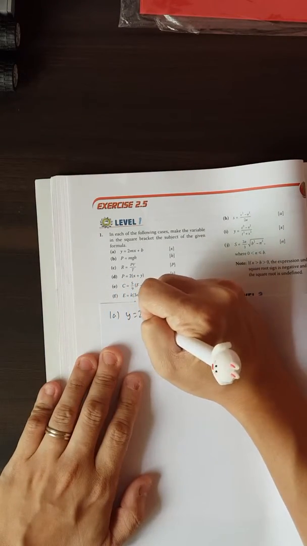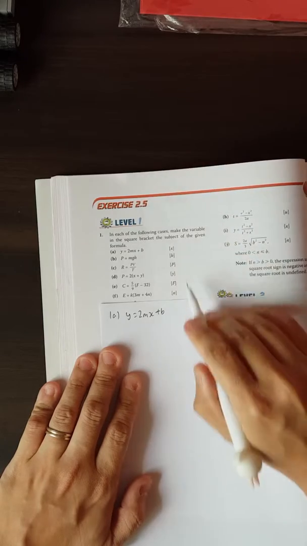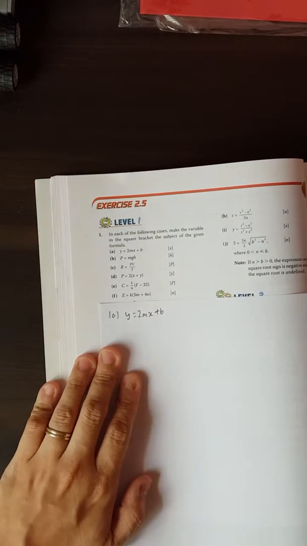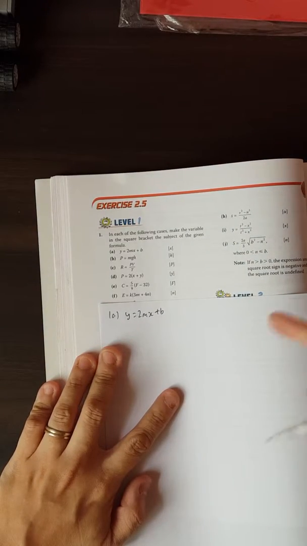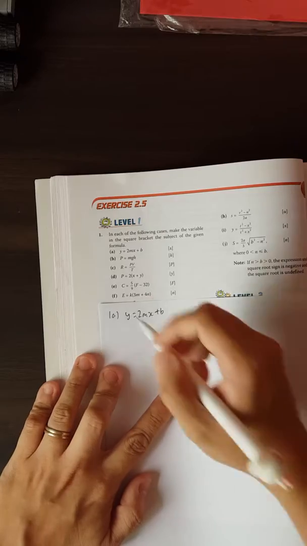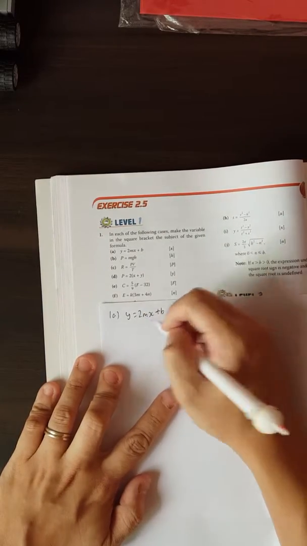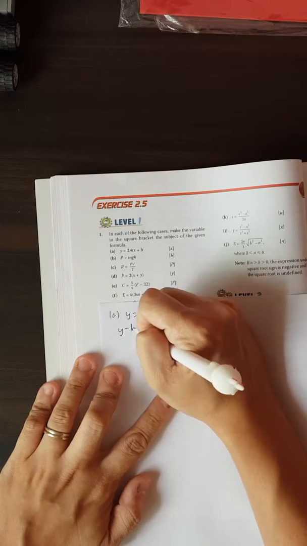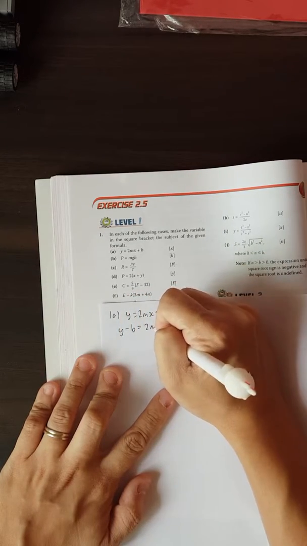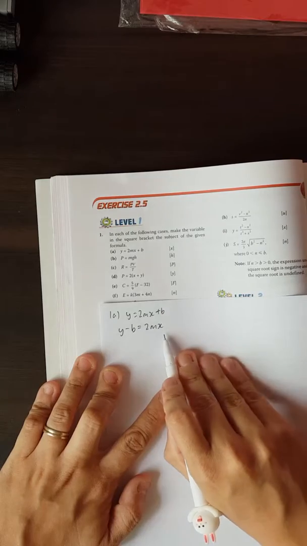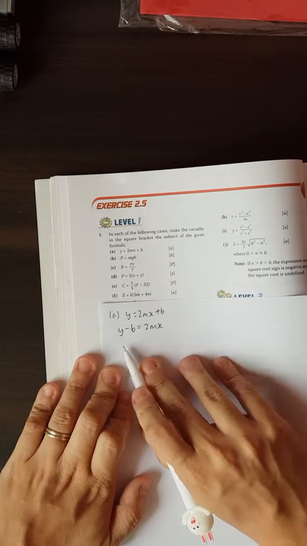y equals 2mx plus b. Making x the subject. Three terms here. First step, fraction: there's no fraction. Second step, brackets: no brackets. Then third step, terms with x on the left, terms with x on the right. Like what I said before, it's not necessary to be on the left. You can just say terms with x on one side, terms without x on the other side.